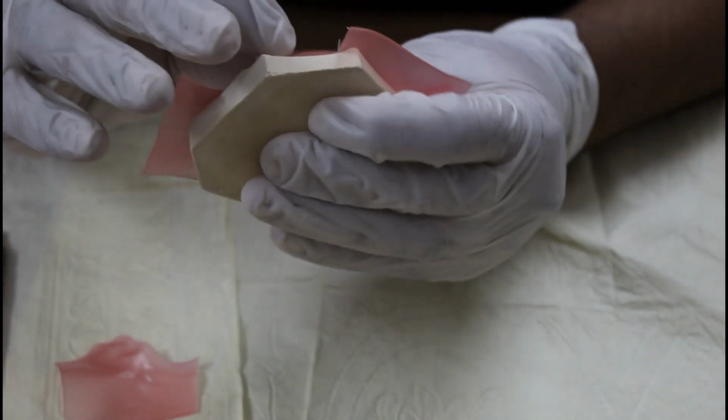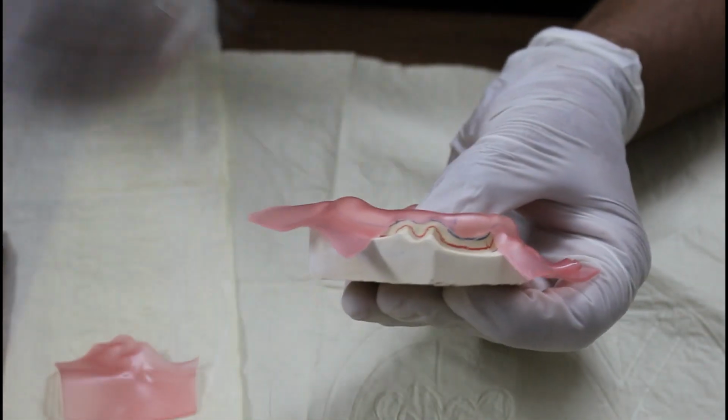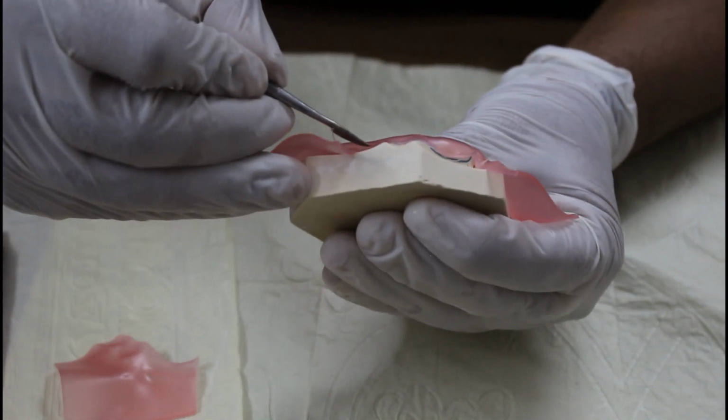Can you see that now? Till your blue color, you cut the wax according to the blue color lining.